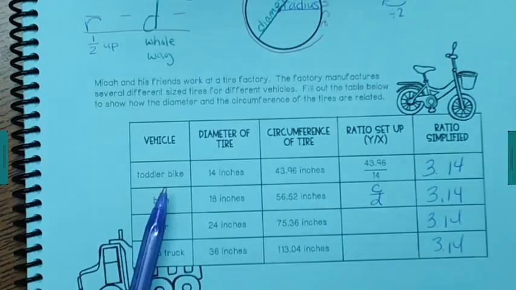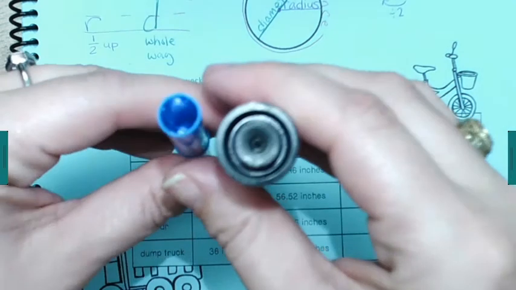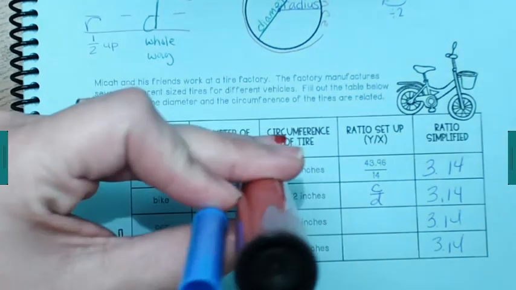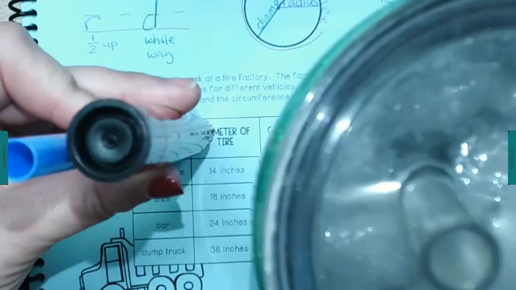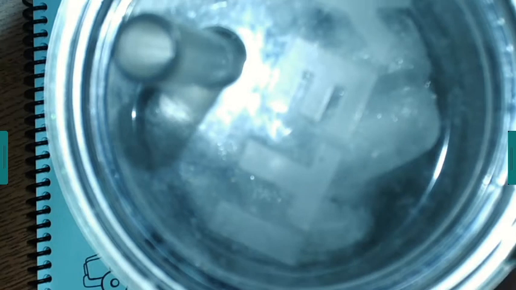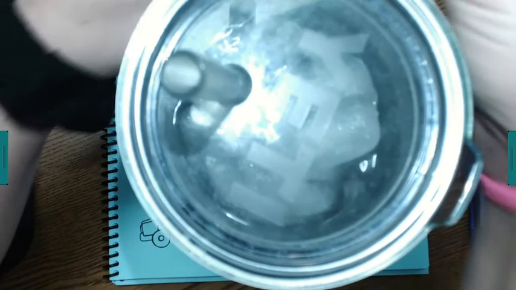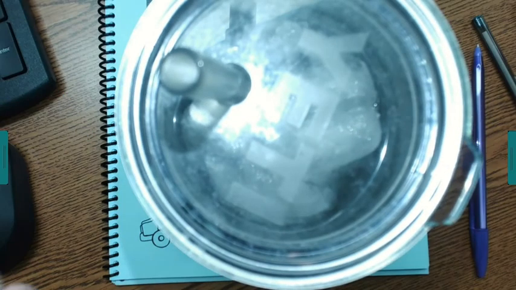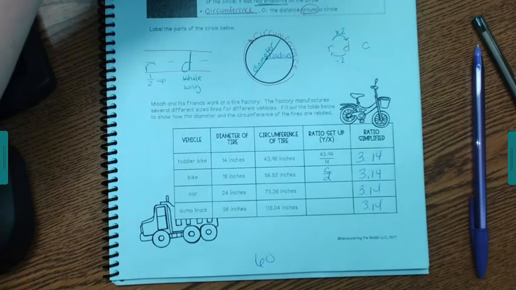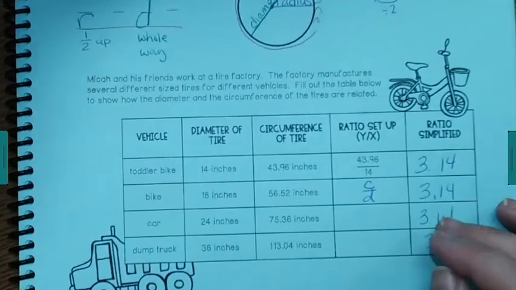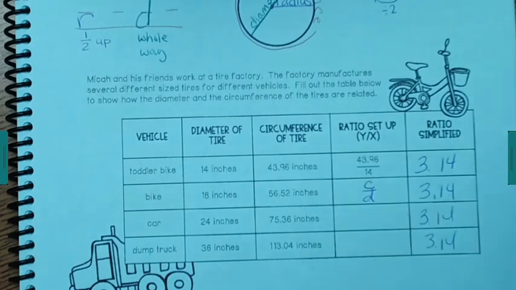Do you think these tires are the same? A toddler bike, a car, and a dump truck? No. That's like comparing this thin marker to this big marker to this straw to this lid. They're all different size circles, but when I compare the circumference to the diameter, every single circle in America is 3.14. Now on the video, they weren't exactly 3.14, but that's because we didn't measure exactly, okay?